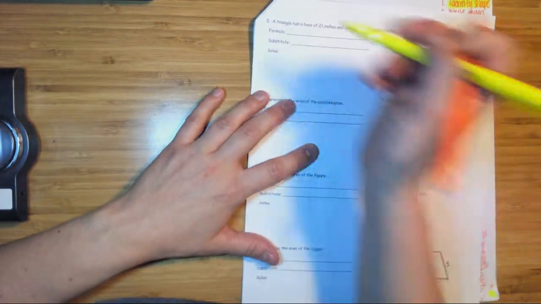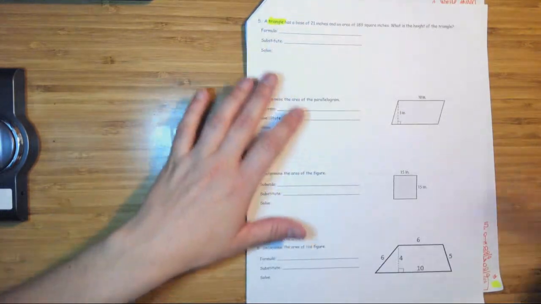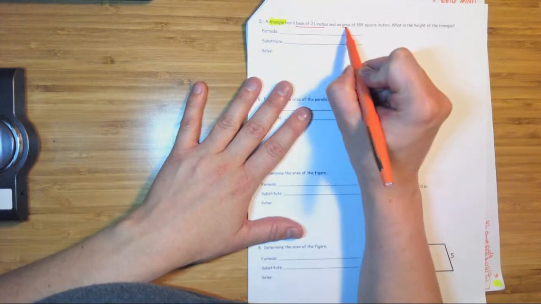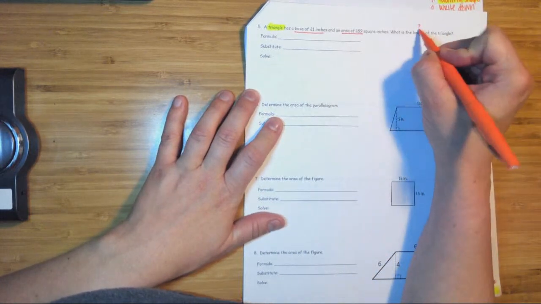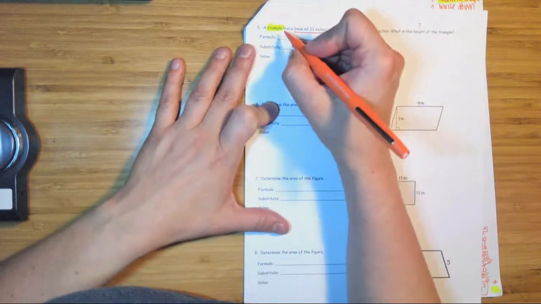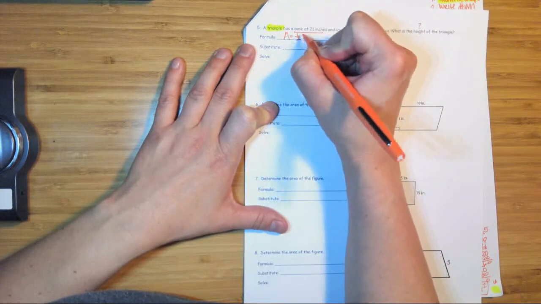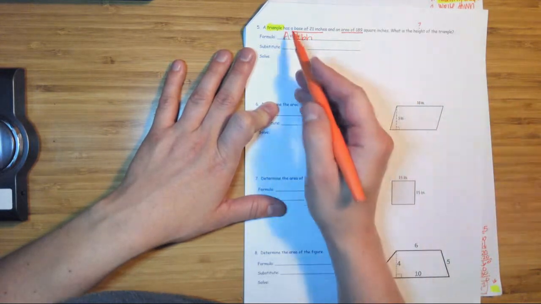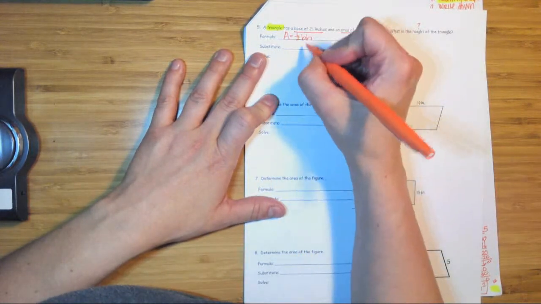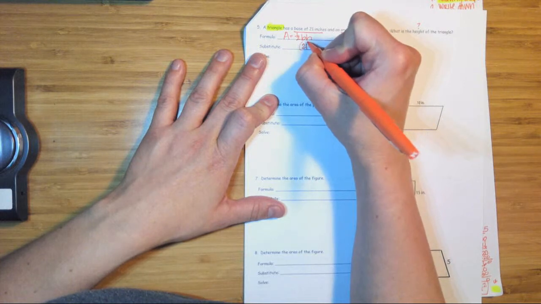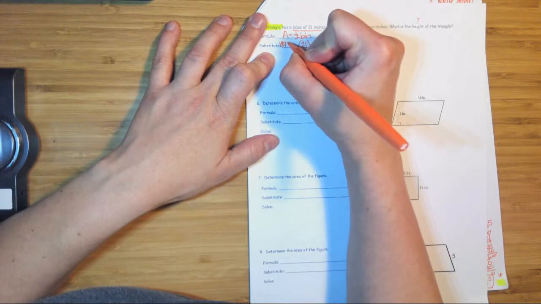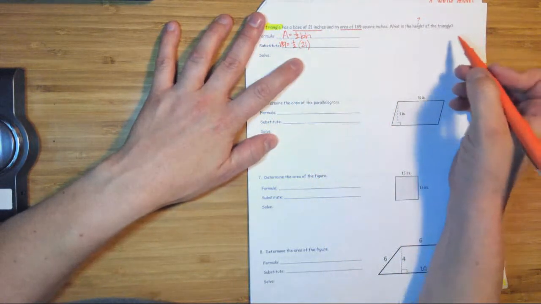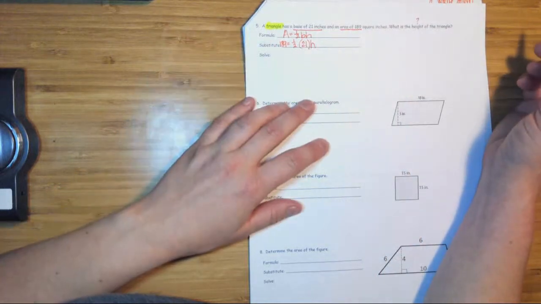All right, number 5. A triangle, so there's my shape right there, has a base of 21 inches and an area of 189 square inches. What is the height? So I'm looking for the height. So my formula for a triangle is 1/2 base times height. This problem tells me that I have a base of 21 inches, so under B I have 21. The area is 189, so under A I have 189 equals 1/2. And I do not know the height, so height stays the same.